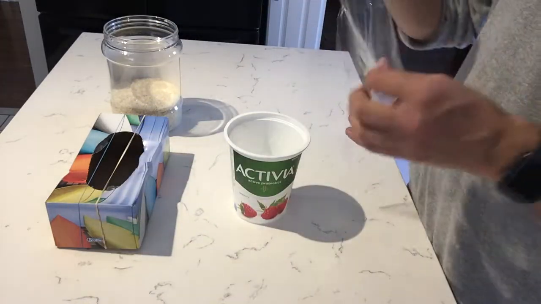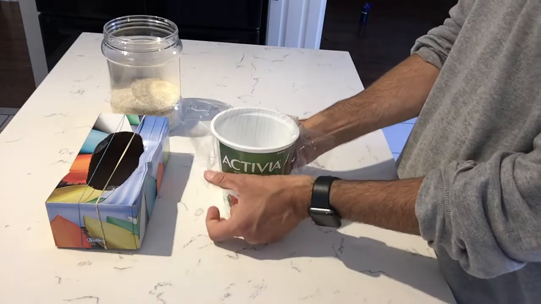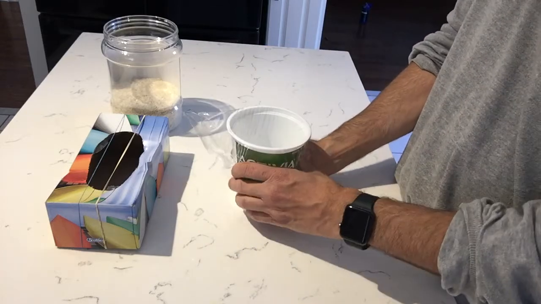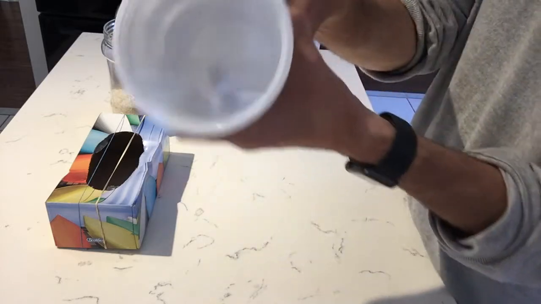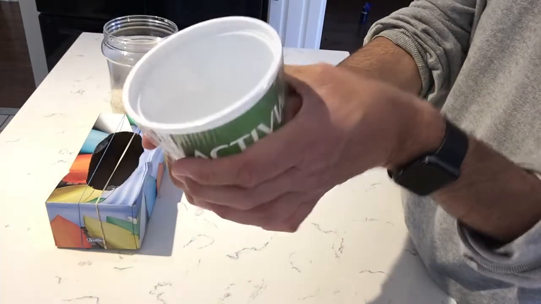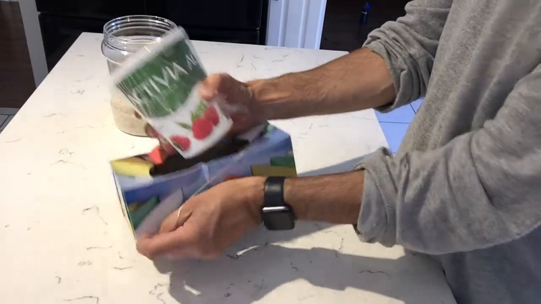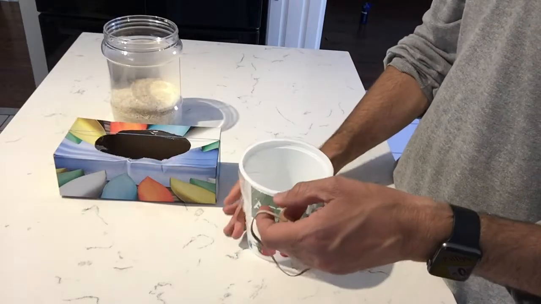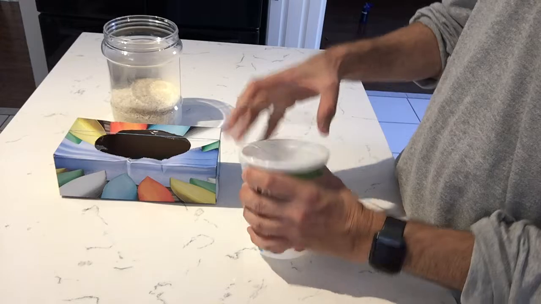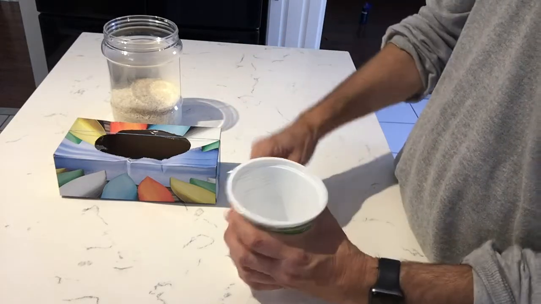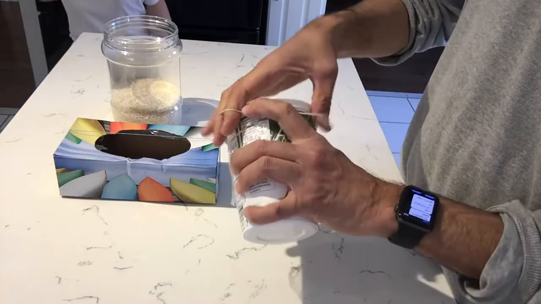Place saran wrap over top of the container and place an elastic tightly around the rim. You want to make sure that it is very tight. See how nice and slick it looks. You want to make sure that there is no loose gaps. It may take several tries, but you want to make sure that elastic is holding that saran wrap on tightly. You might need to go around twice with the elastic. It's going to be like a drum.